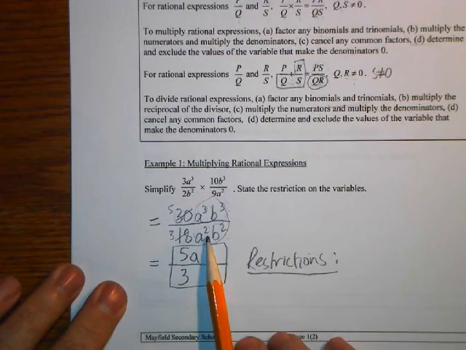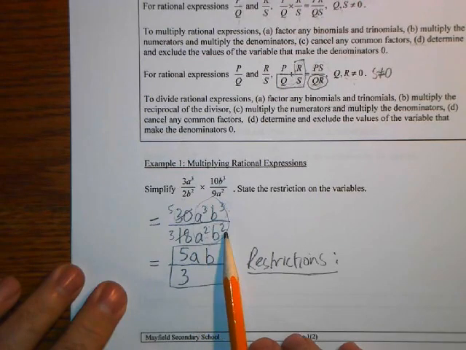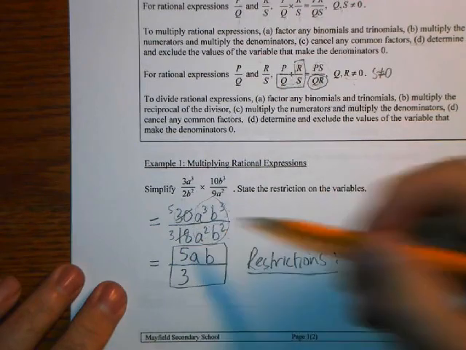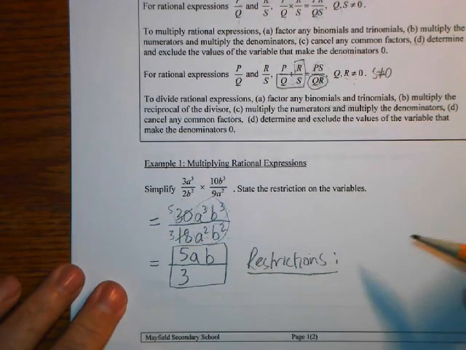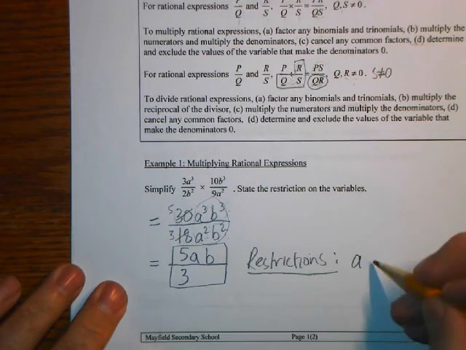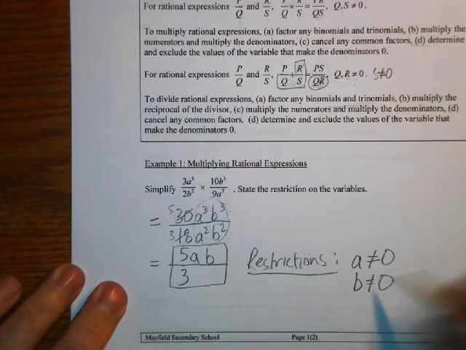So this tells me that a squared can't be 0, b squared can't be 0, or I could look at it as a times b times b. So we know that a can't be 0 and b can't be 0. If you see any power of a variable on the bottom, you just know that that variable can't equal 0. So the way we'll put that is a can't be 0 and b can't be 0. That's our restriction.